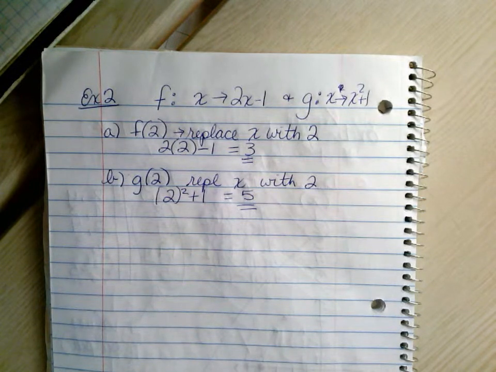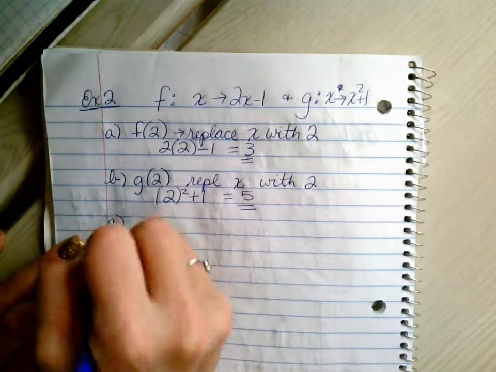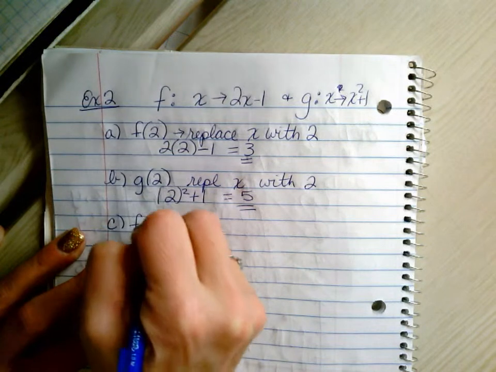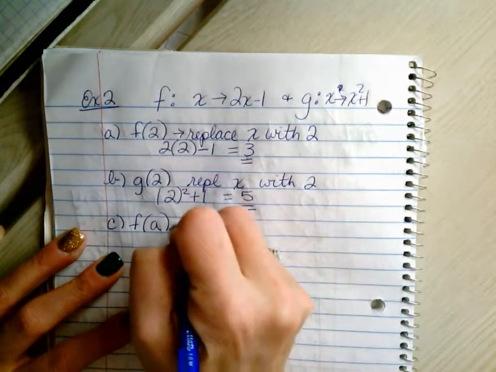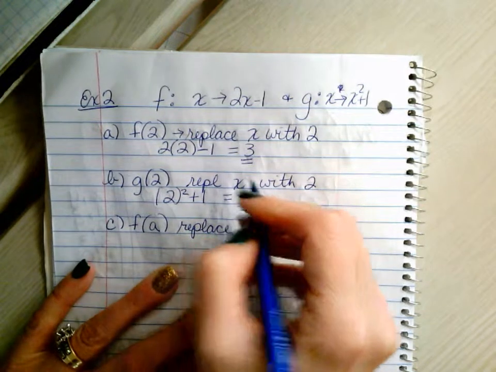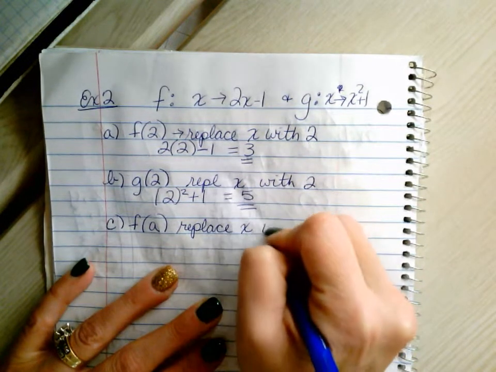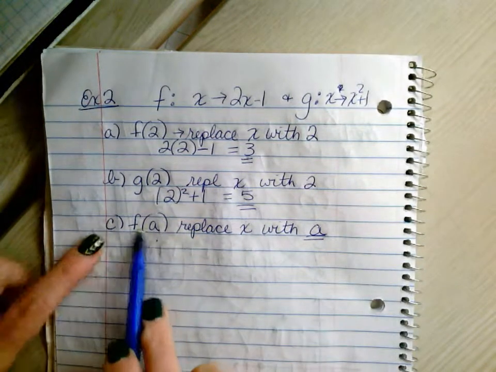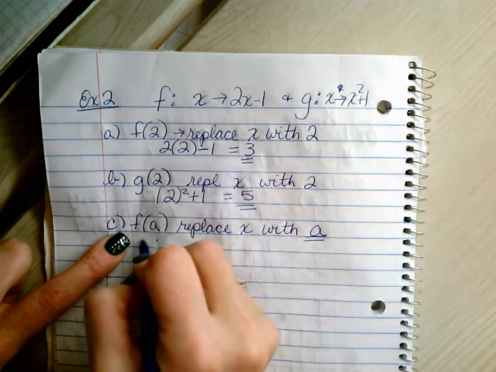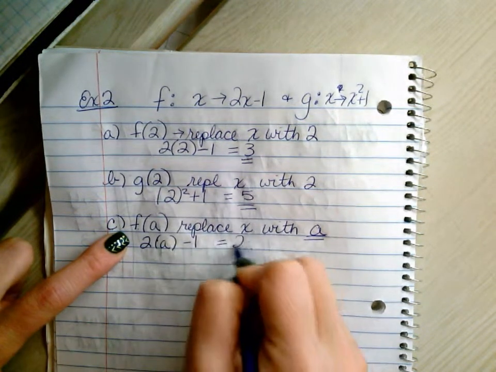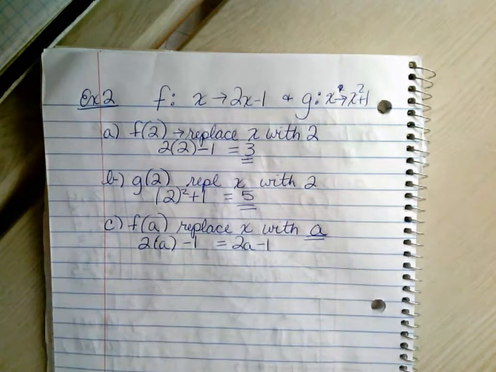Okay? That's B. Letter C says the f of A, which means replace x with the letter A. So in the f function, 2 times A minus 1, 2A minus 1 is the result.